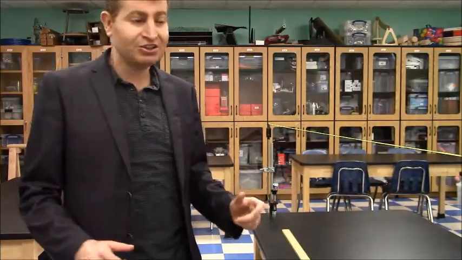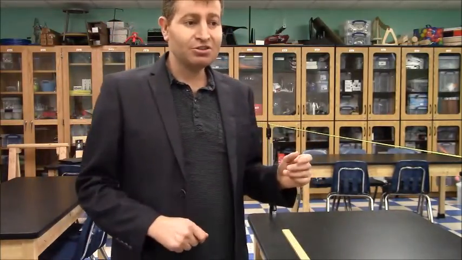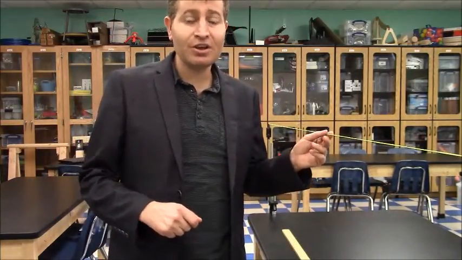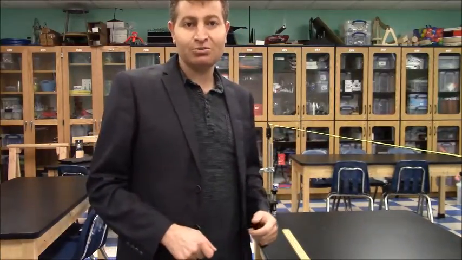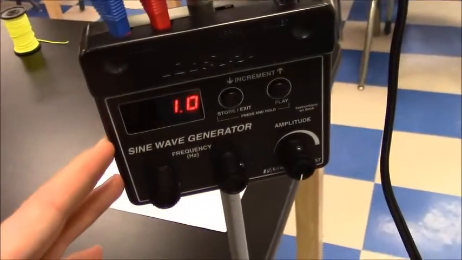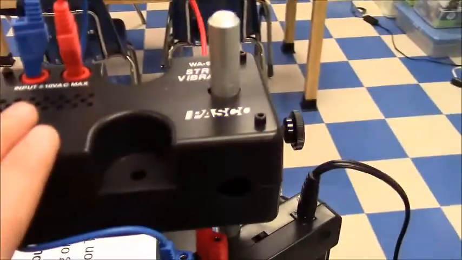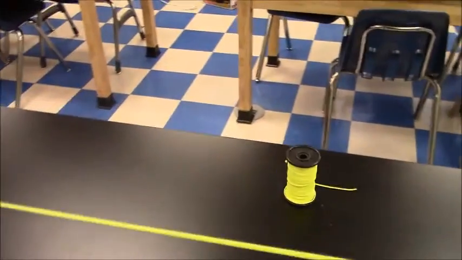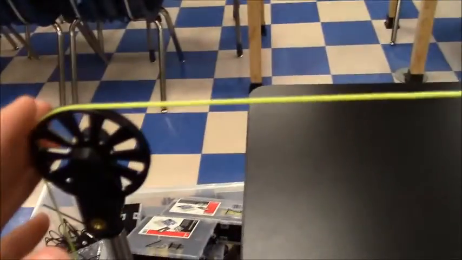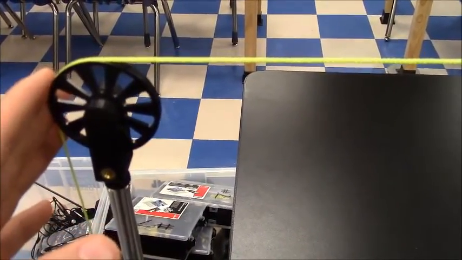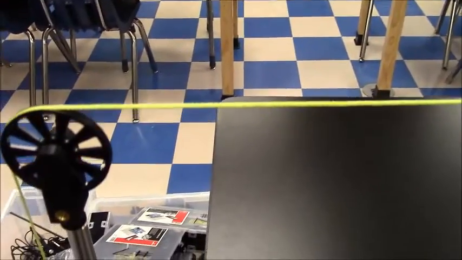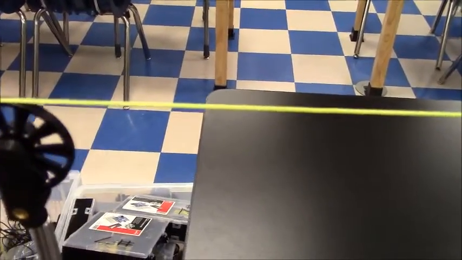Today we are going to do an experiment to find out the wavelengths and speed of a wave on a vibrating string. Let's talk about what materials we are going to need. We need a sine wave generator that we have here, a string vibrator, some string, a meter stick, a mass pulley system. The reason is because we want to have a constant force acting on the wave, since it has an effect on the wave formation.